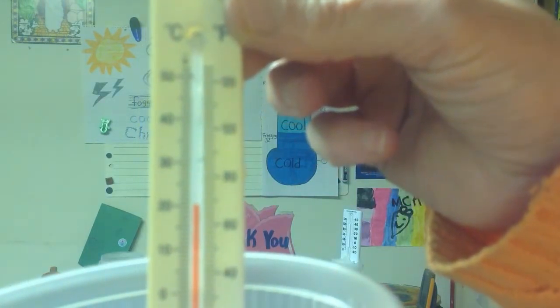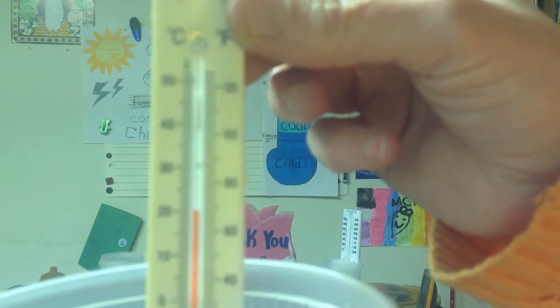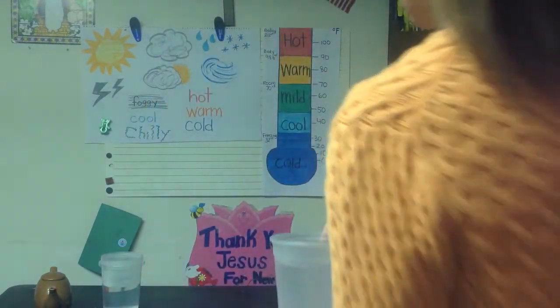Well, since the water was room temperature and the thermometer went back to room temperature, it's pretty much staying at room temperature. Put it in the hot water again so you can see it go up.